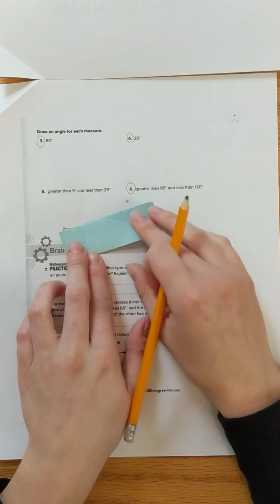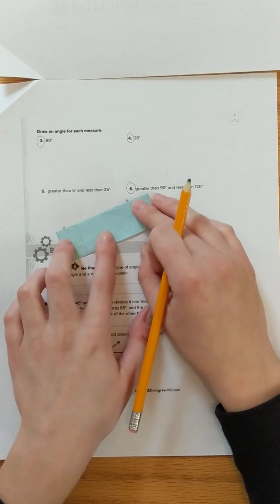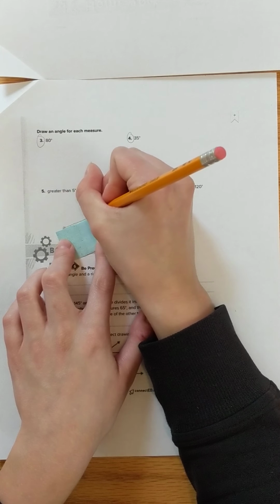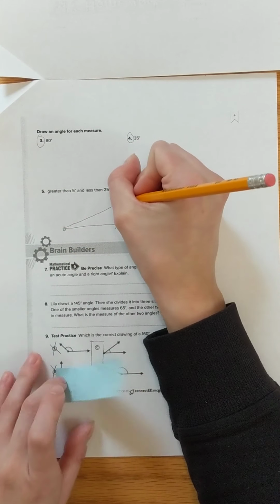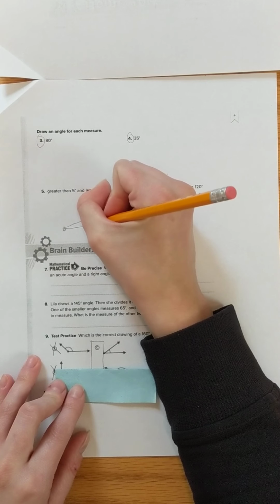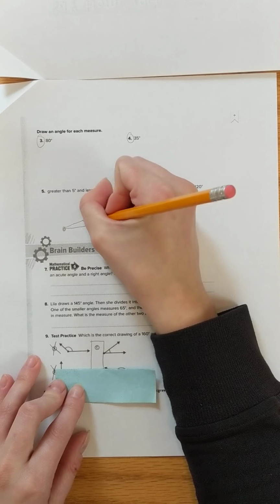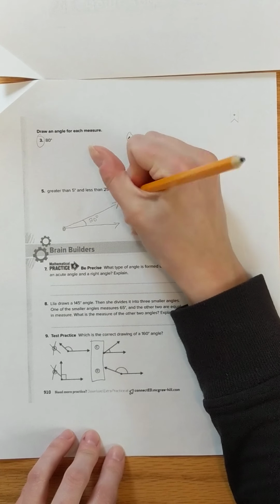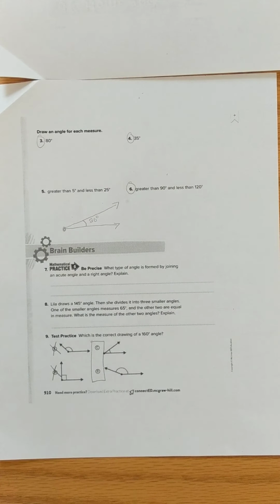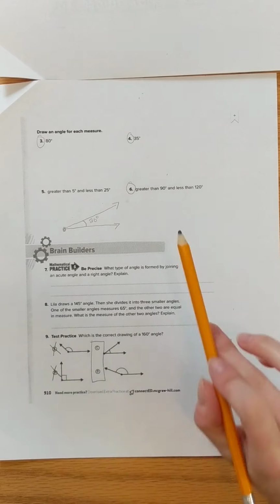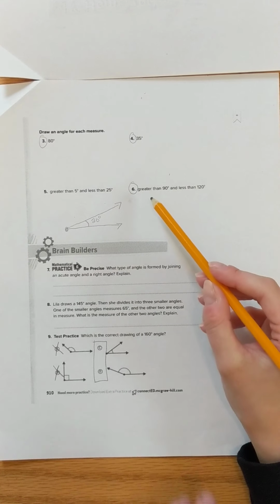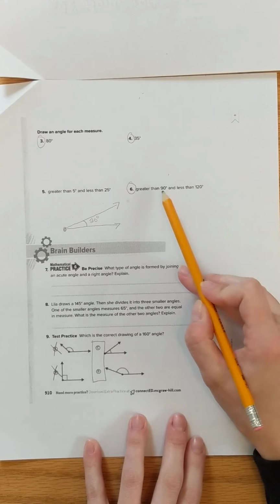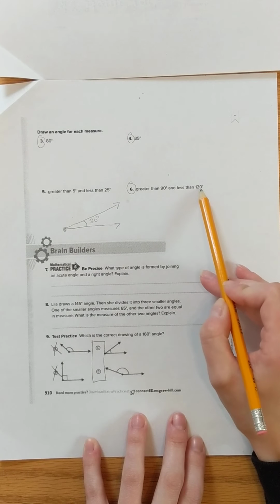I'm going to use a guide to connect and make my second ray, and mark my angle. And I'm going to mark it that it's 20 degrees because it wasn't telling me that. It's the number that I picked. Okay, you're going to do the same thing on your own for number 6, only this time you need to make an angle that is greater than 90 and less than 120.